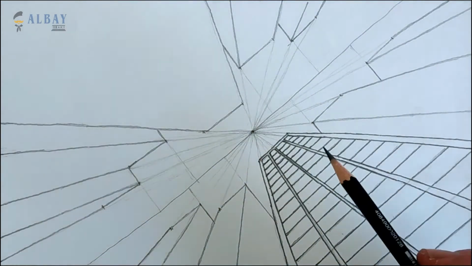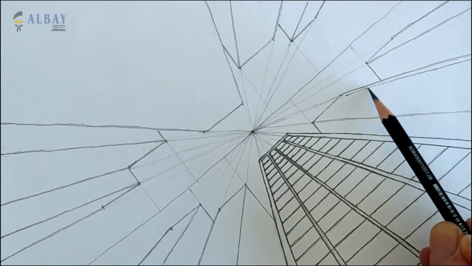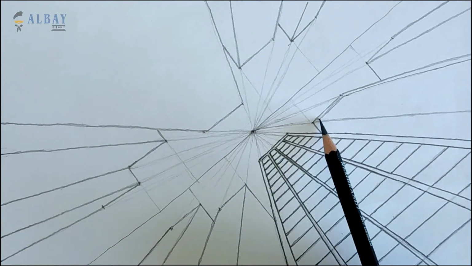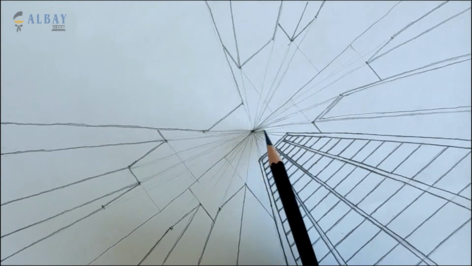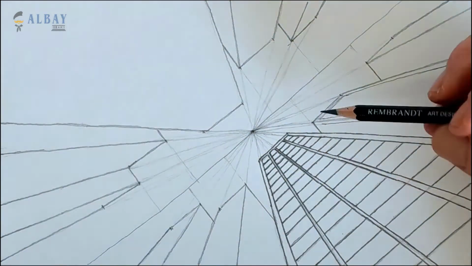The first building is done. Now it's time for the next one. I will just do a frame again and add the windows. You are free to do whatever you like about the number, height, width, or shape of the windows in the buildings.